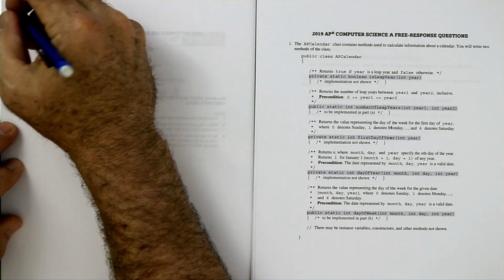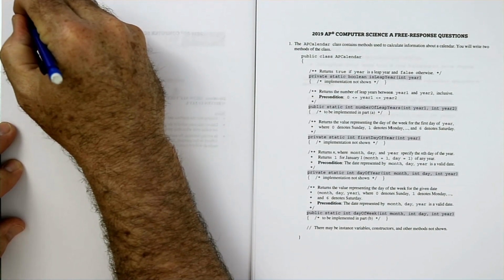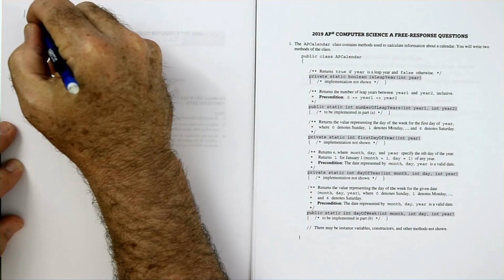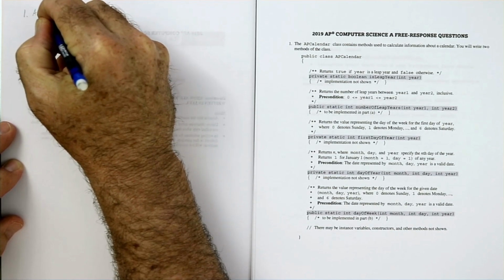If you remember, Mr. Liu, we talked about outlining this in the class composition model, and number 1 was, what is the name of the class? This is class AP Calendar, so make sure you write that down.